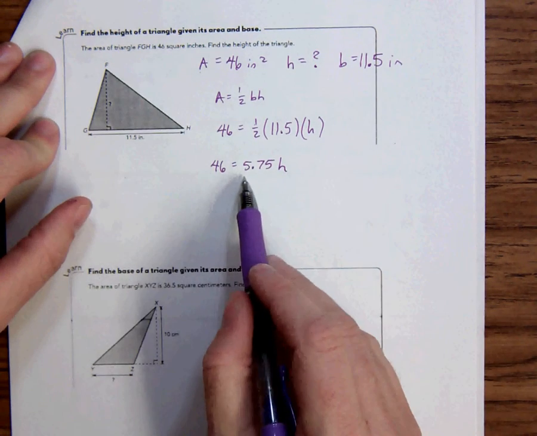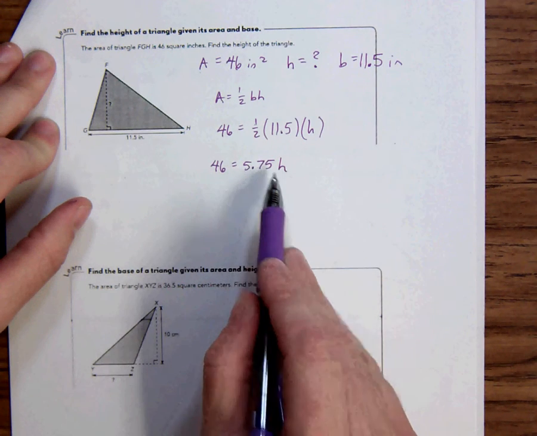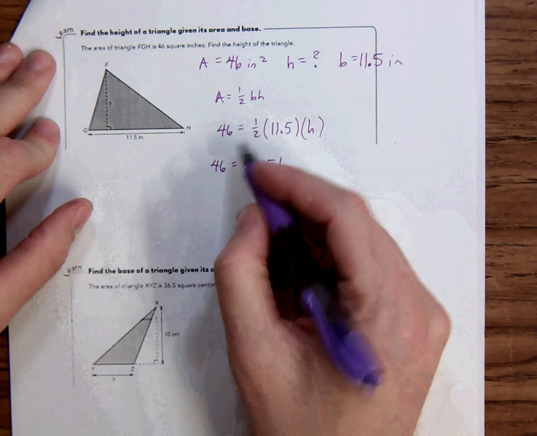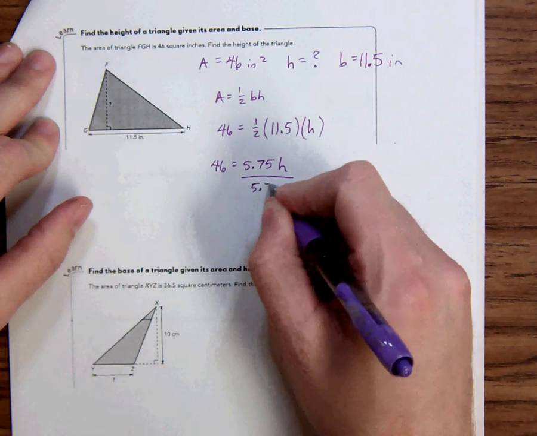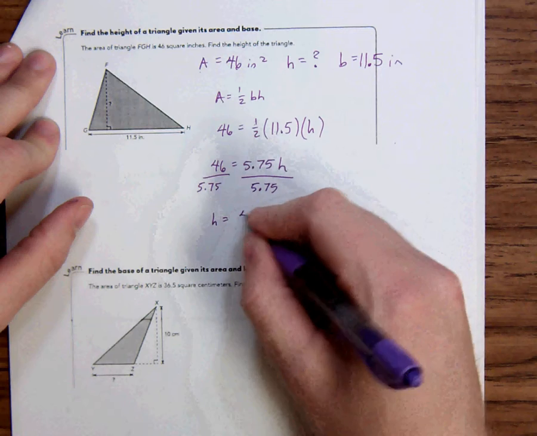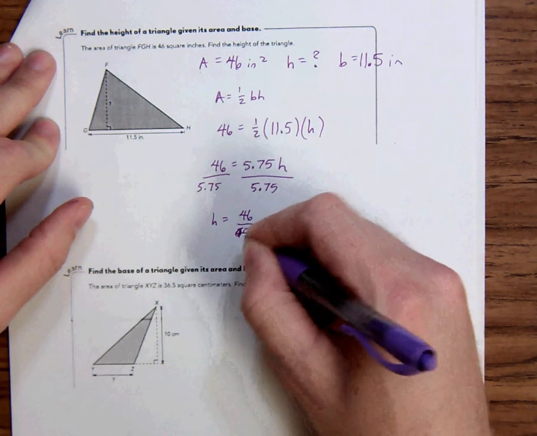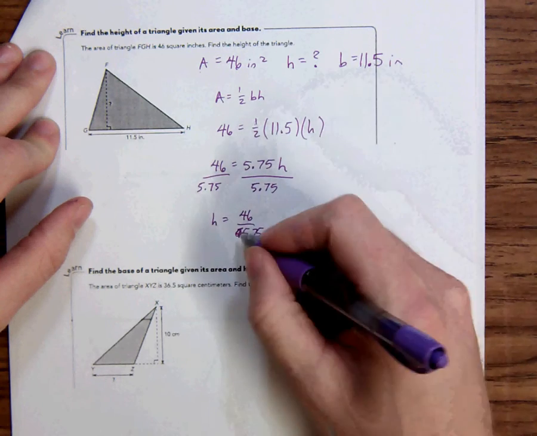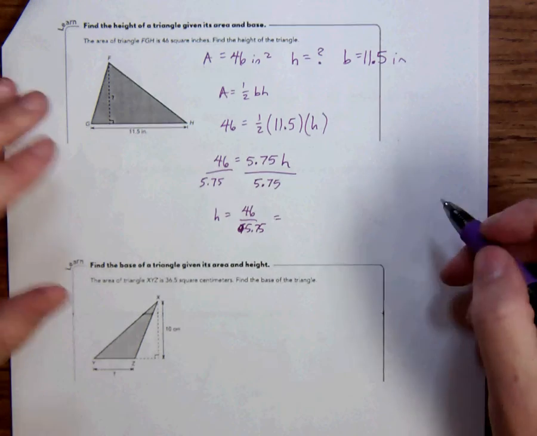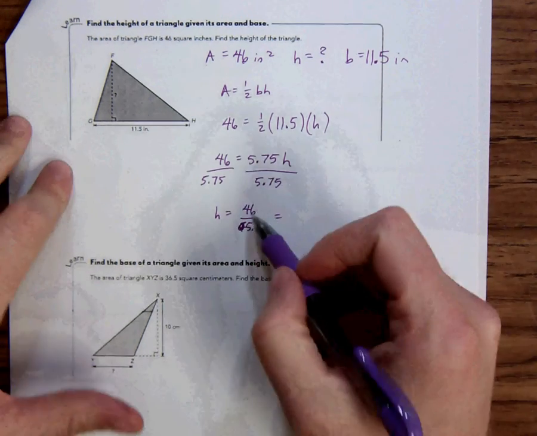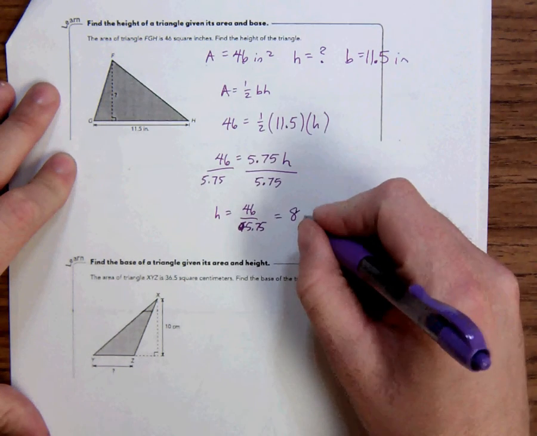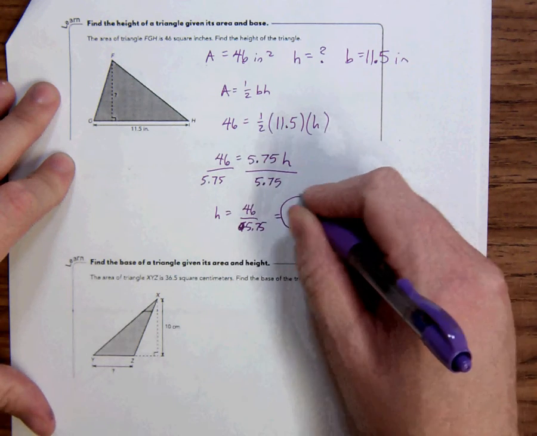And now this is an easier equation. 46 is equal to 5.75 times h. When we're solving for a variable, we do the opposite of what's happening to it. Since it's multiplying, I'm going to divide, and I get h is equal to 46 divided by 5.75. Sorry about that. I'm not going to write that out. I suspect you can pull out a calculator and go beep beep beep boop. 46 divided by 5.75 happens to be 8 inches. 8 inches, everybody. Very spectacular.